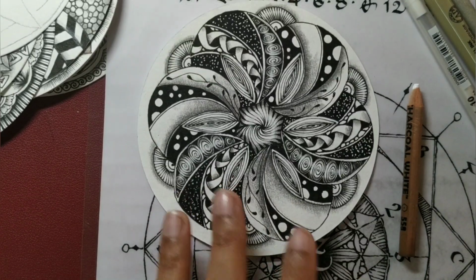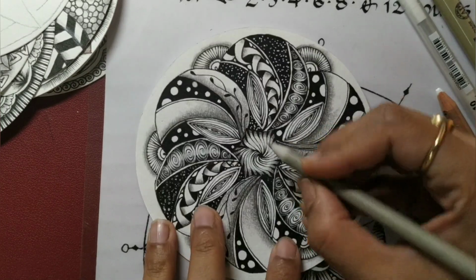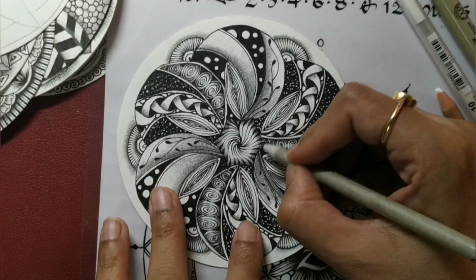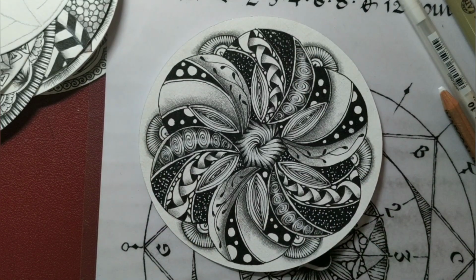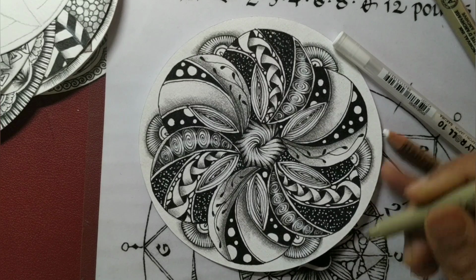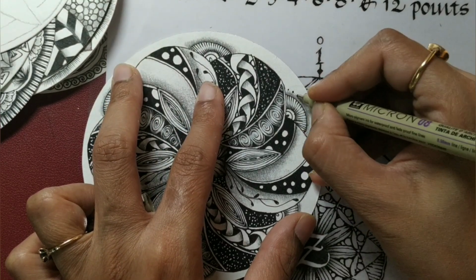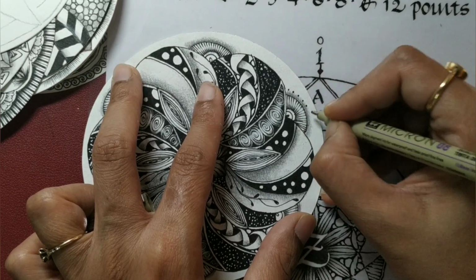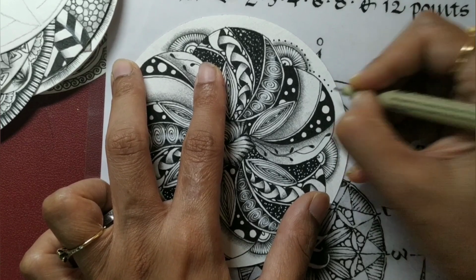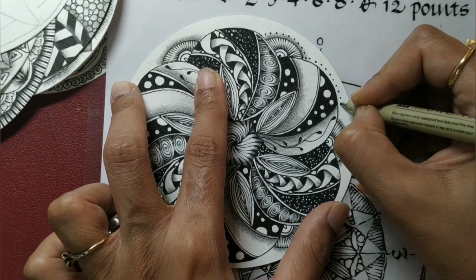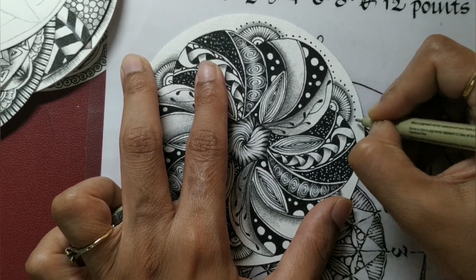That's about it. I don't think we need anything else, right? So if you want, you can add something on the outside, for example just simple dots or puffs, something like this. A very common embellishment technique, puffs.